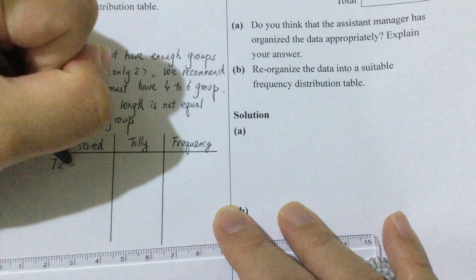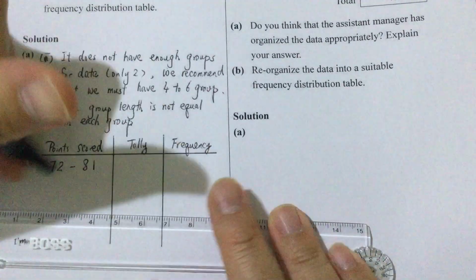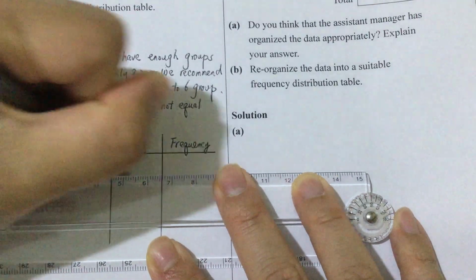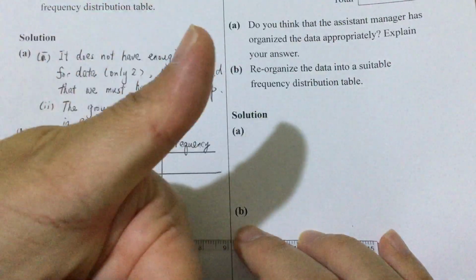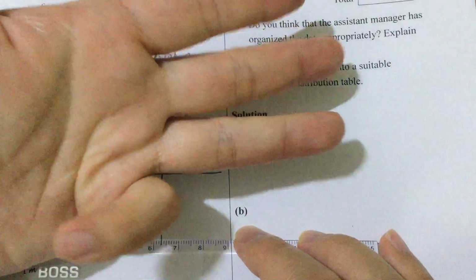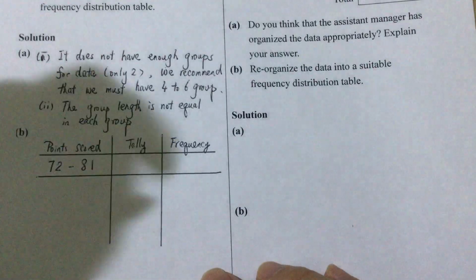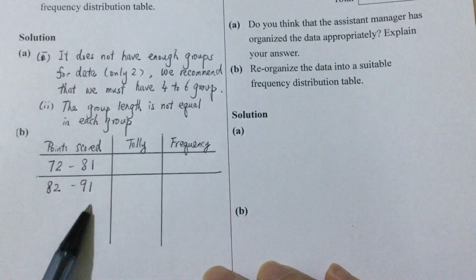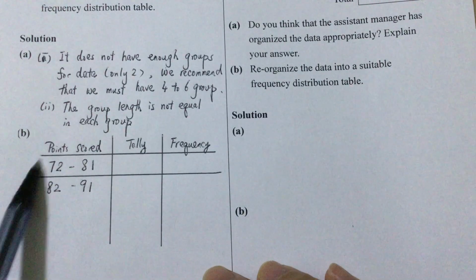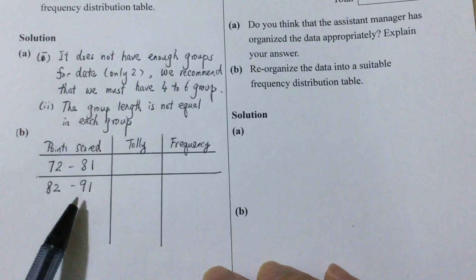So 72 to 81. Why do you have 10 numbers here? Because you can say 72, 73, 74, 75, 76, 77, 78, 79, 80, and 81. So we have 10 numbers. The next group, we have 82 to 91. Once again, they have the same 10 numbers and the same group length.